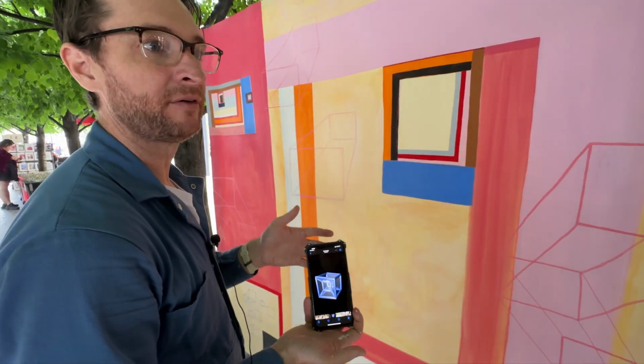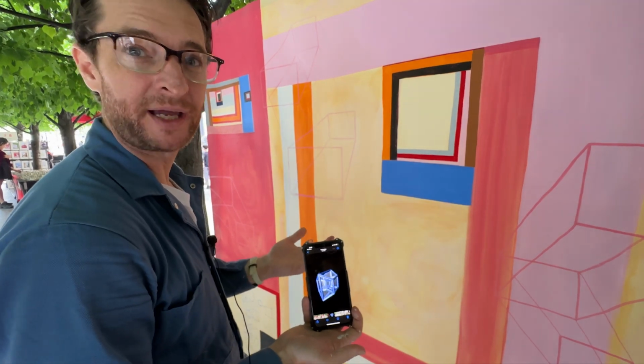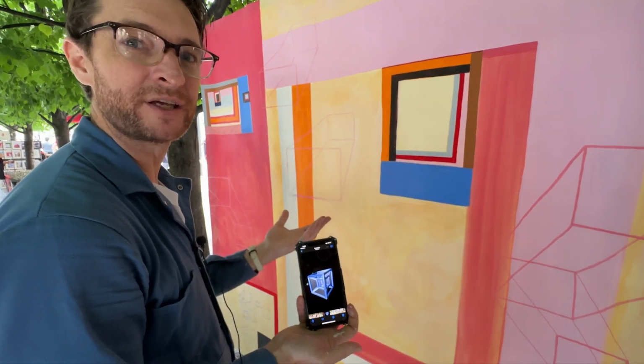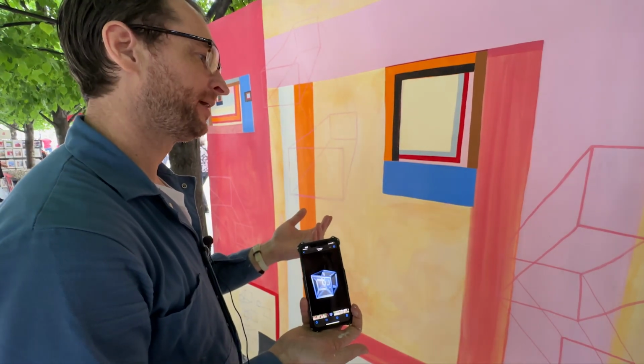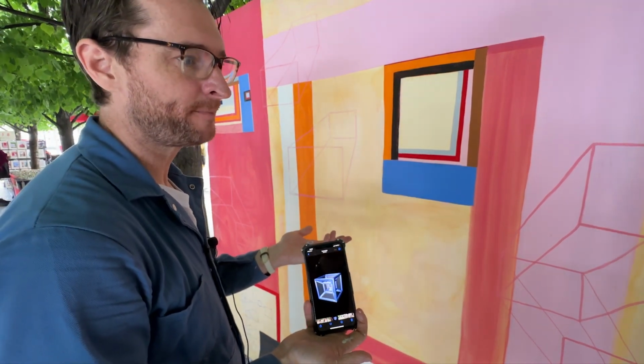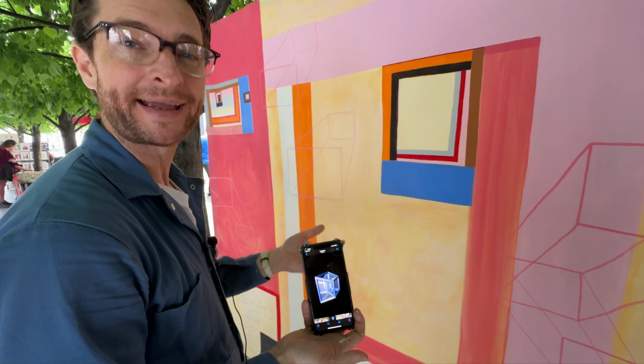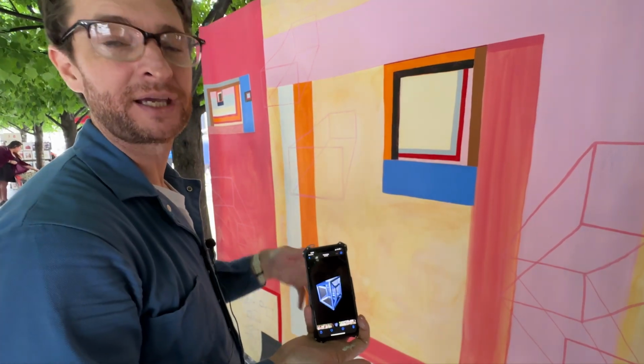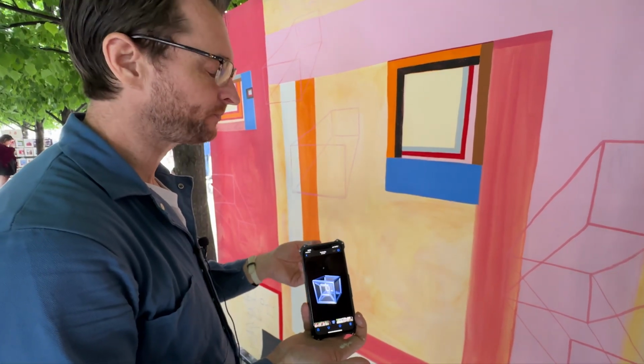I like the idea of contemplating four-dimensional space while working on a two-dimensional surface. And right now I'm playing with that in this painting. And it's just an intriguing question: how do I represent four dimensions in a two-dimensional space?